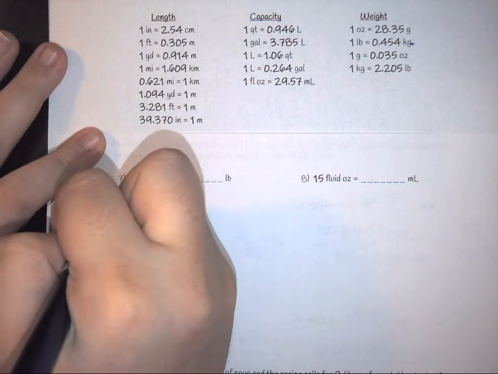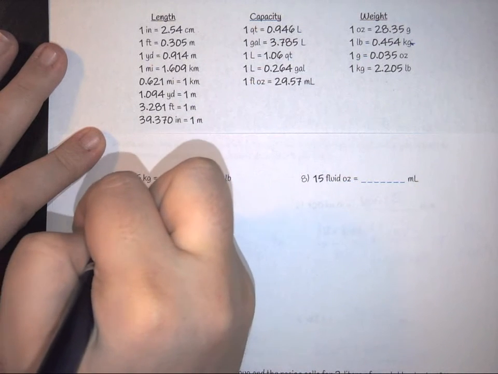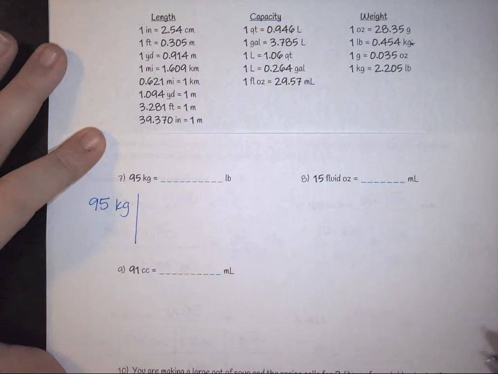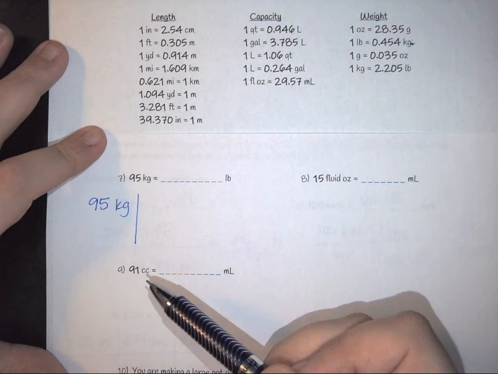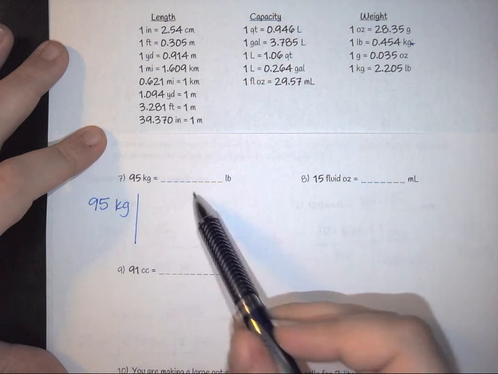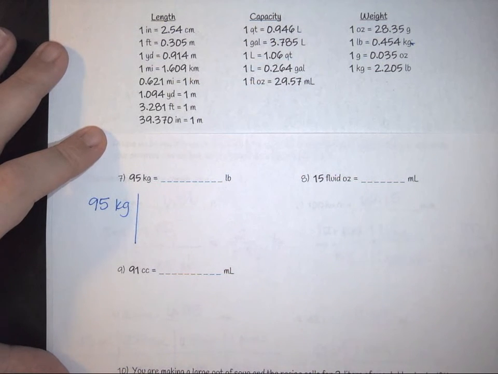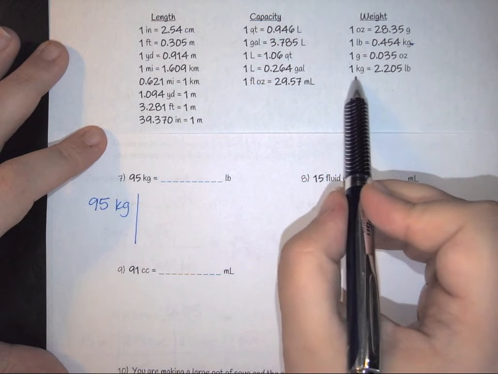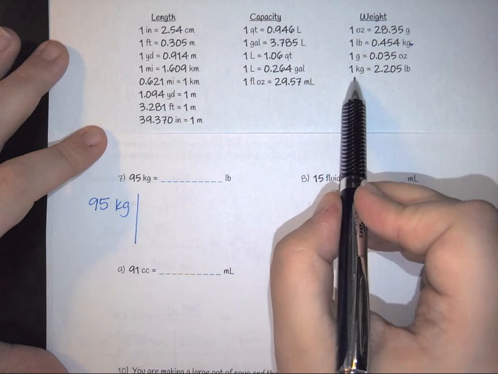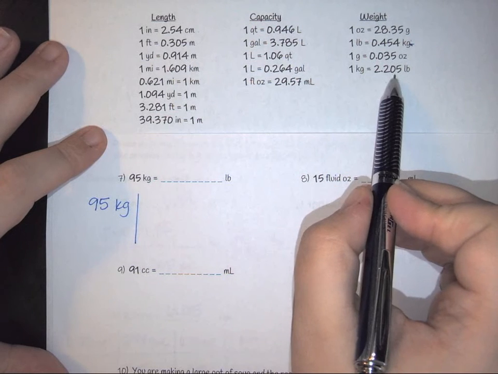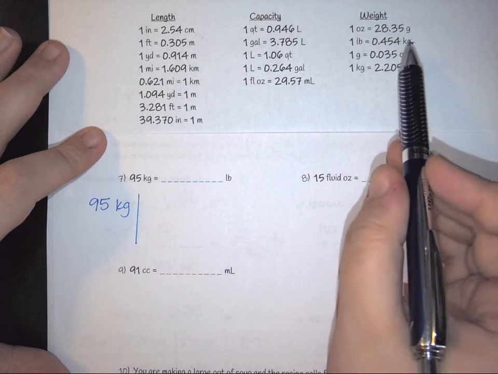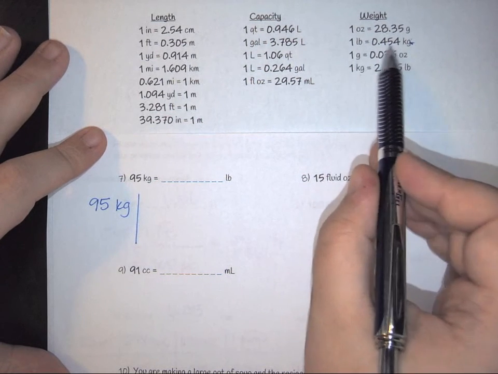I am starting with 95 kilograms. So essentially, kilograms is in the bottom, so what you have to decide is, do you want to multiply your problem or divide it? I'm big on multiplying, so I would use the bottom one here, which gives me 1 kilogram to a certain value of pounds, as opposed to the other one, which would mean a division.